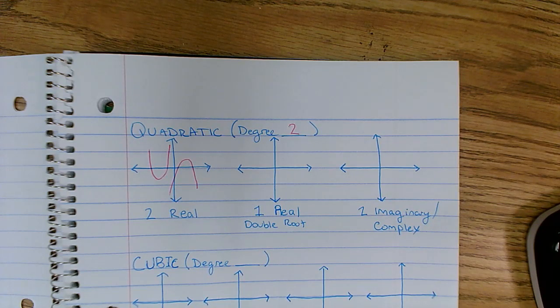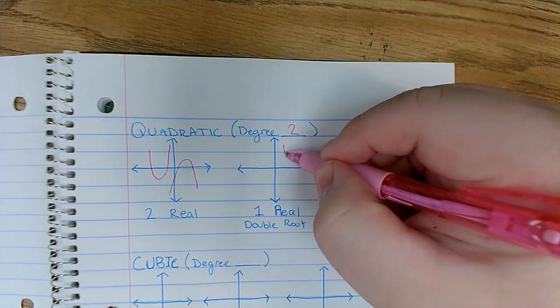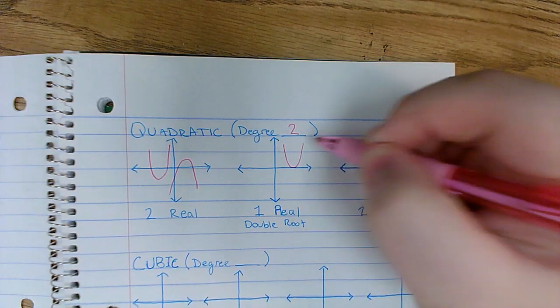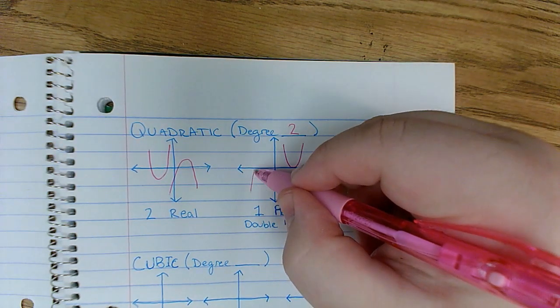You could have one real double root. In other words, that root has a multiplicity of 2. And what that looks like is the graph bounces off the x-axis. And it could bounce off from below as well.